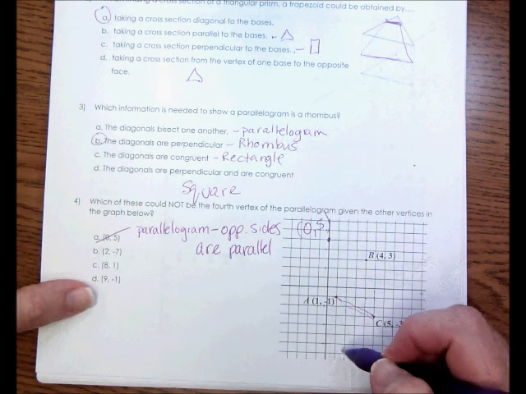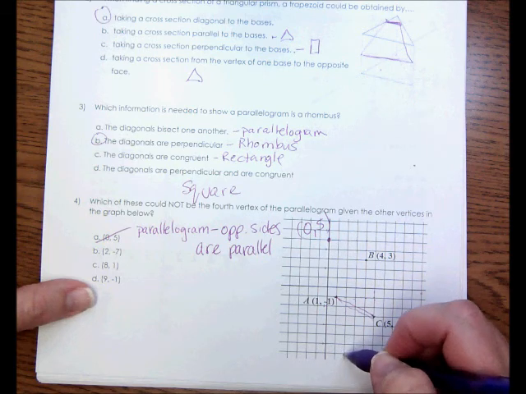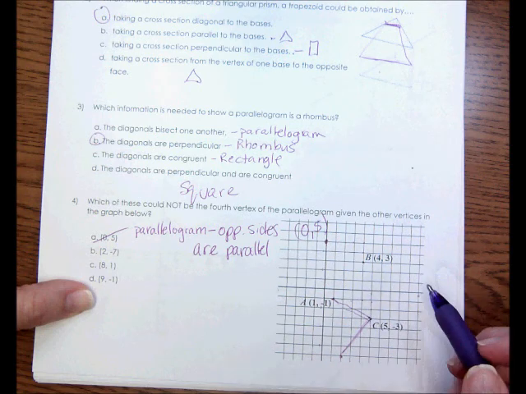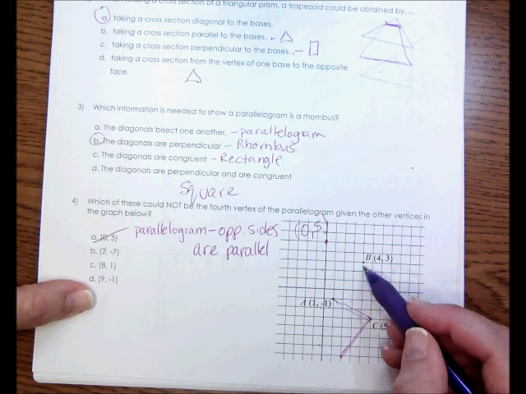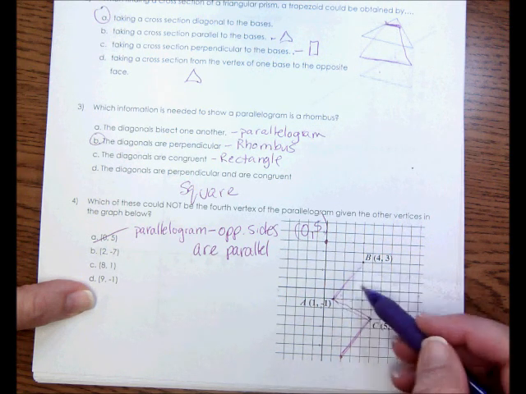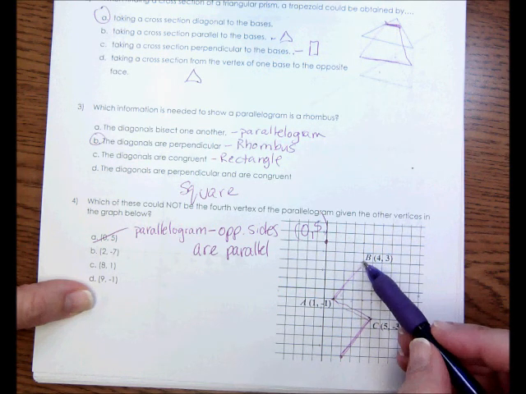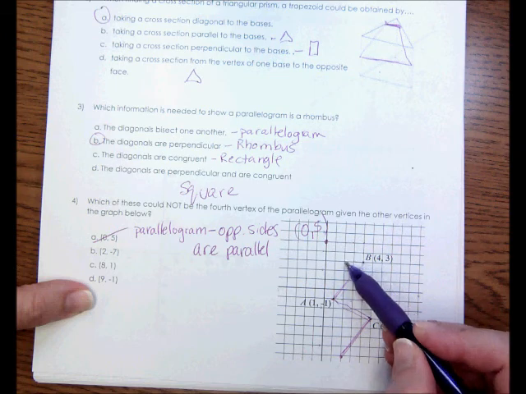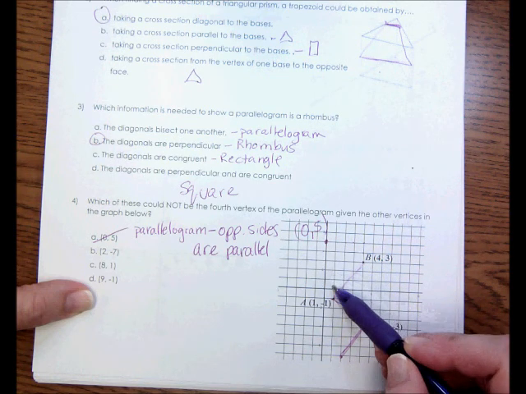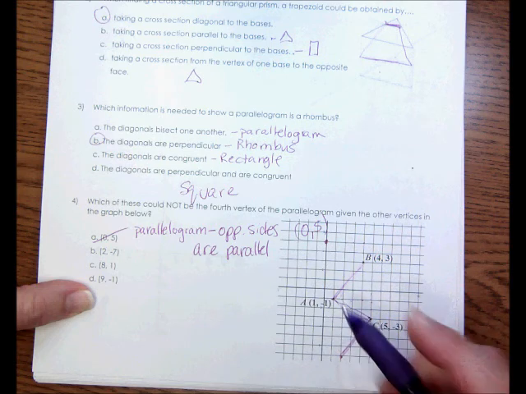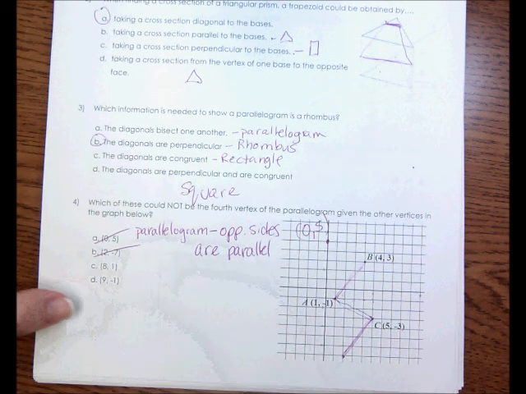The next one is down here, 2, 7. Let's see what happens. If I drew a line from there to there and a line from there to there, would those two lines have the same slope, be parallel? So 1, 2, 3, and down 1, 2, 3, 4. From here, 1, 2, 3, and down 1, 2, 3, 4. So that one is a possibility.